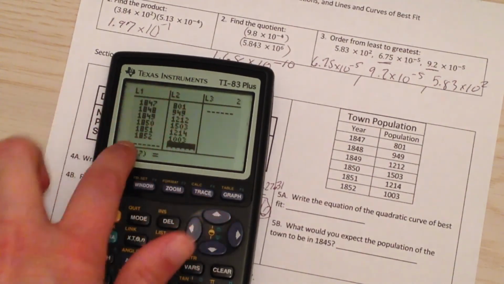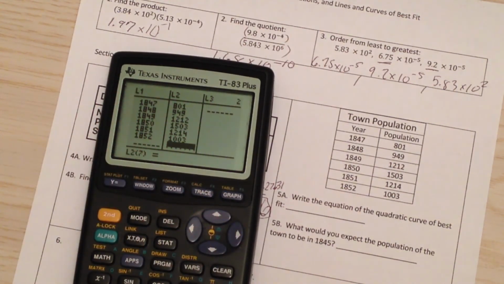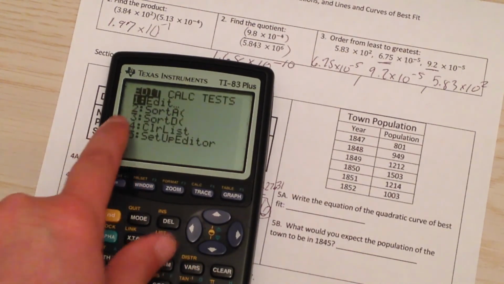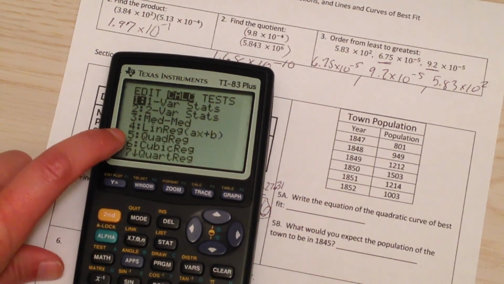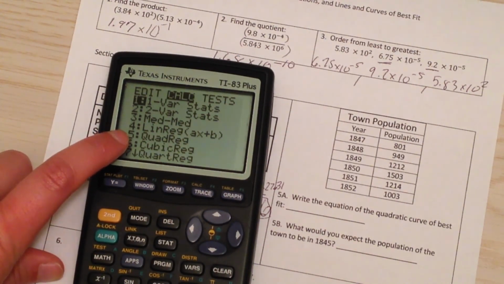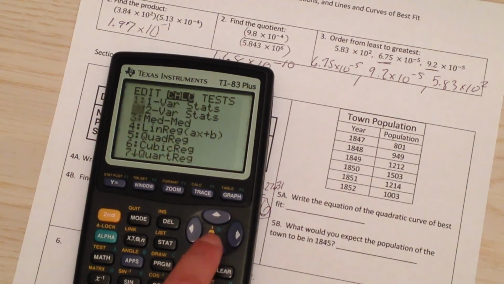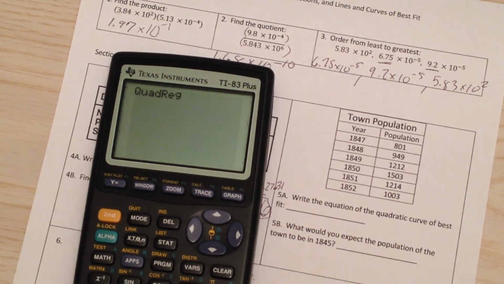Now that I've got all my information in there, I'm going to go ahead and hit my Stat key again and go over to Calc. Now remember I said this one's the QuadReg. That stands for Quadratic Curve of Best Fit. So we're going to go down to number 5, or you can just hit number 5 and hit Enter to make it work.